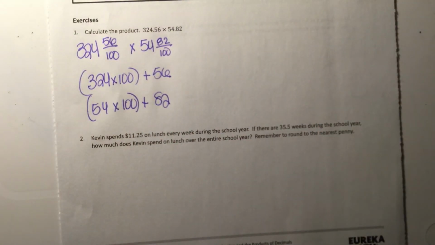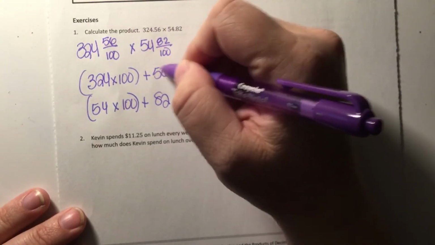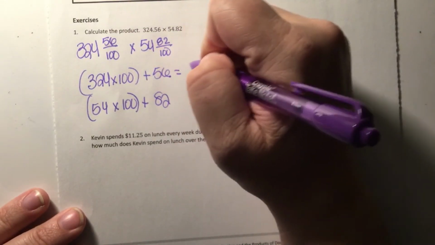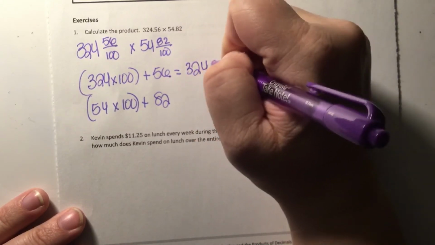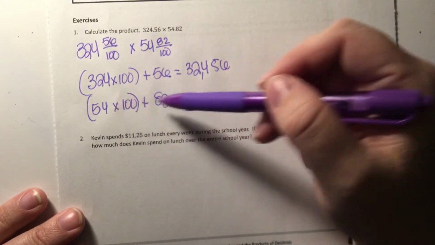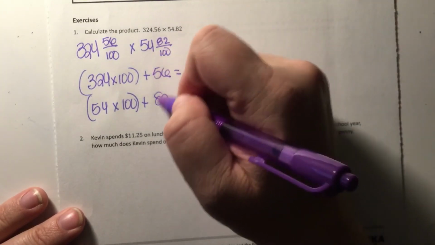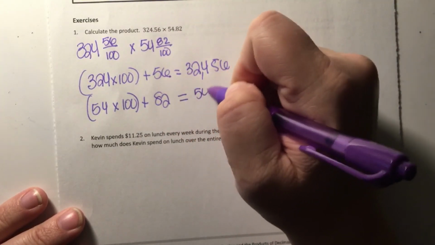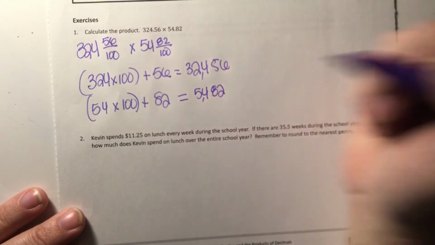Feel free to use your calculators. 324 times 100, 32,400, and then there's 56 here. So 32,456. Okay. This one, 54 times 100 is 5,400, and then 82, so it's 5,482.